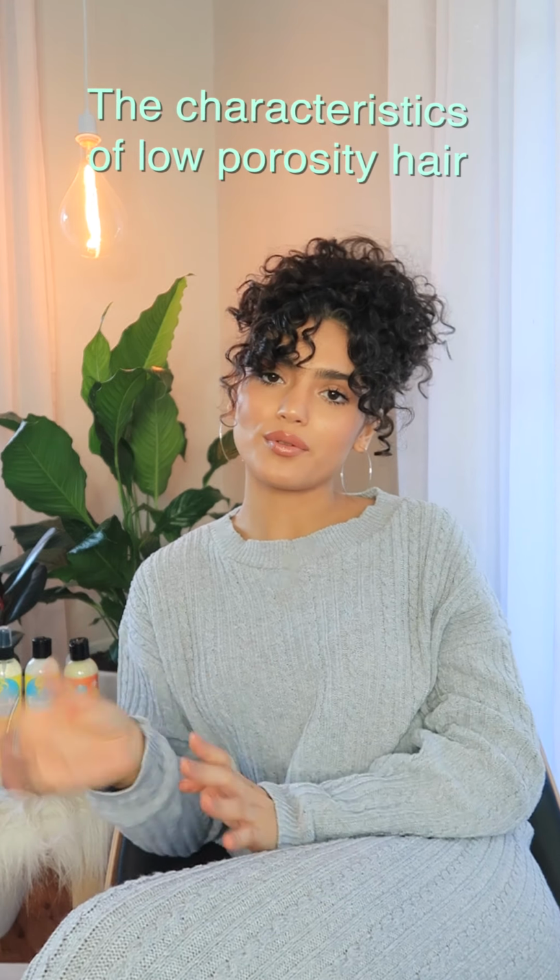There are certain characteristics of high and low porosity hair. As I said, everyone's different and some people might have characteristics from both ends. I don't relate to all the characteristics that are described for low porosity hair, but I will list the ones that do apply to me.